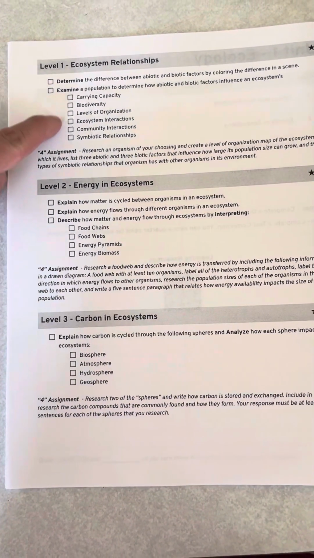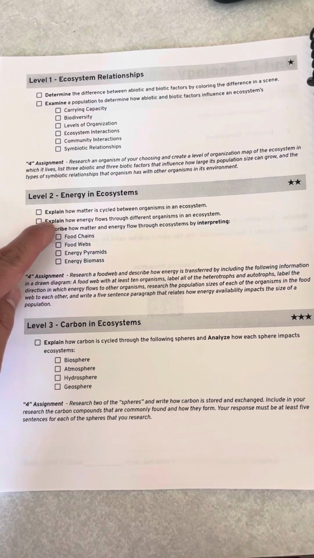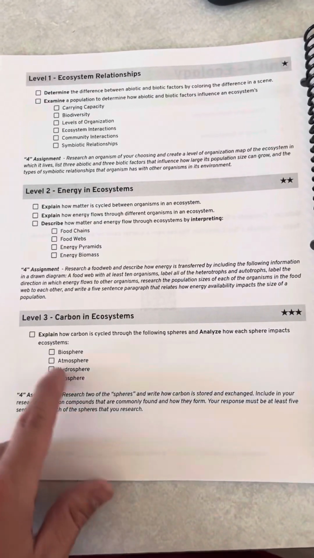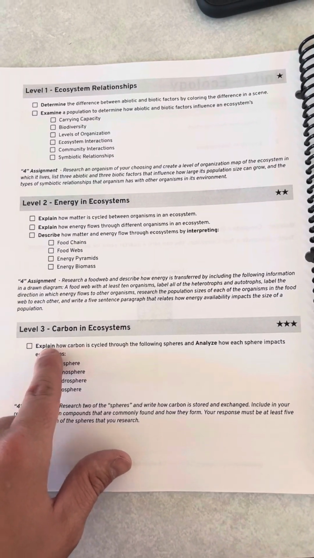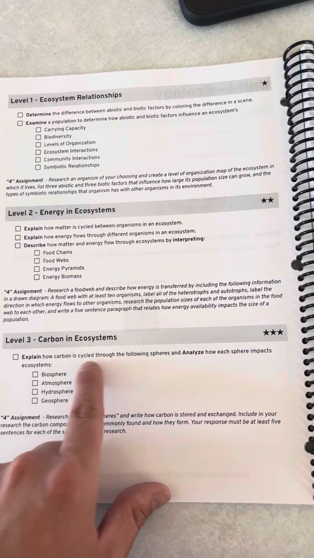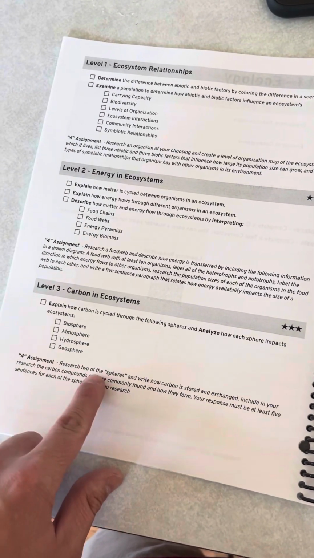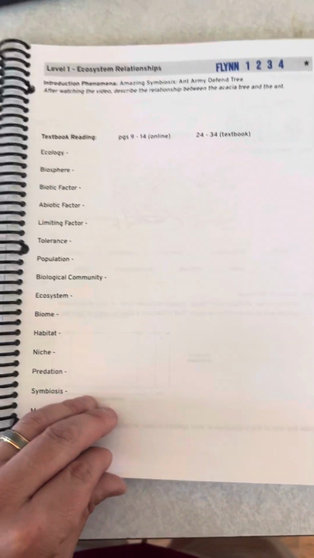Here's all of the standards written out so they know exactly what they want. Like, I can explain how matter is cycled between organisms in an ecosystem. I can explain, and verbs are bolded. I can explain how carbon is cycled through the spheres and analyze how each sphere impacts ecosystems, right? And these are the spheres they needed to know. And honestly, we go through it all together in our notes.